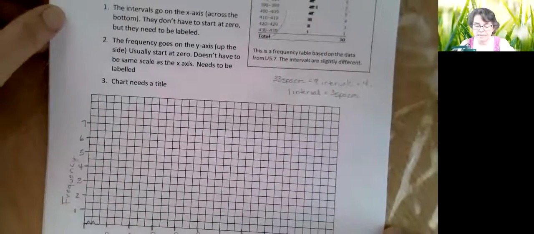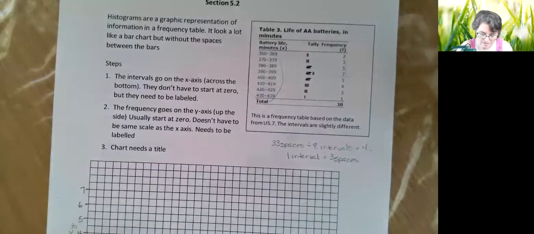Now we need to plot our data. So from 360 to 369, there were 2. So 360 to 369 is this area. We're going to go up to 2 and across. And we're going to color that in.